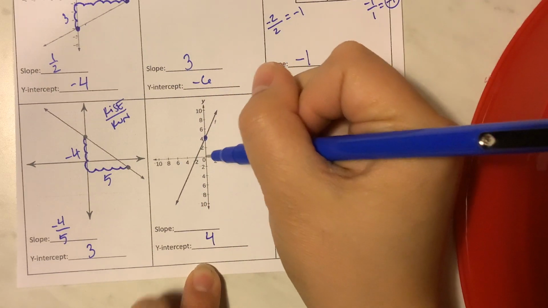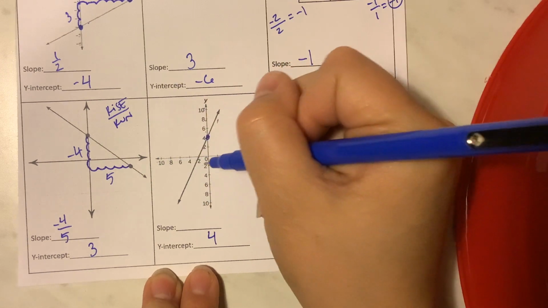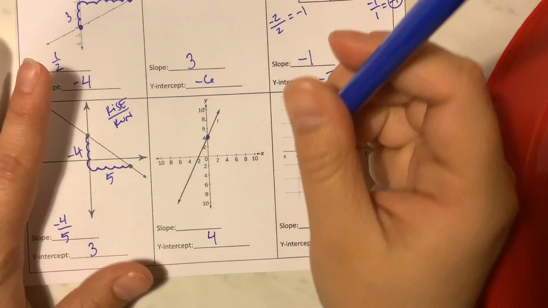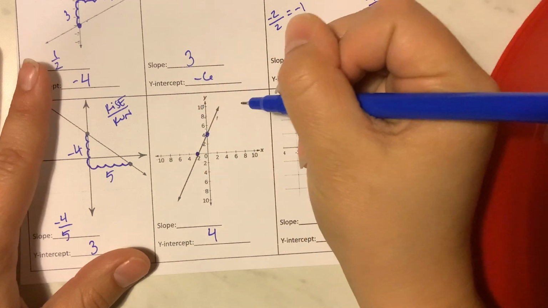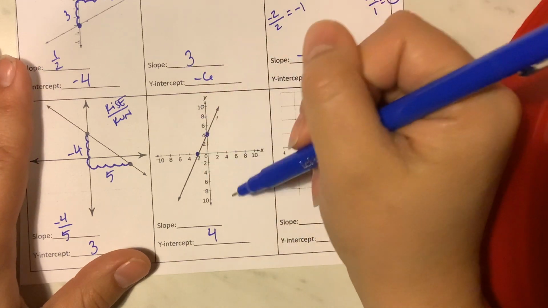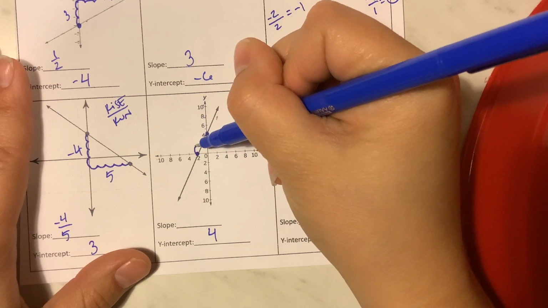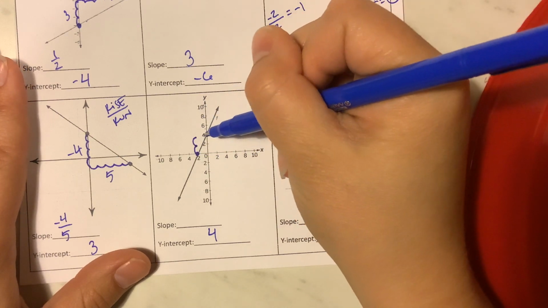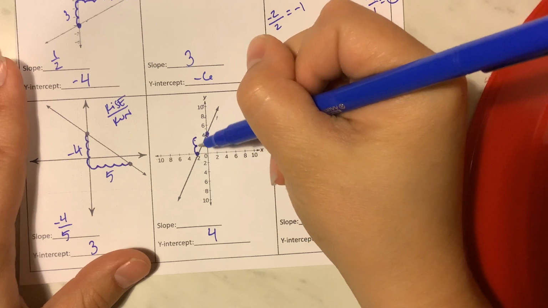I do notice something about my numbers here. They're counting up by 2, so I'm going to have to be very careful when I'm doing my rise over my run. Again, they don't give you dots, but I found some perfect dots even without the lines that they gave me. Looks like it goes up this much and this much. Now, you would say it goes up 2, right? Because we went up 2 boxes.